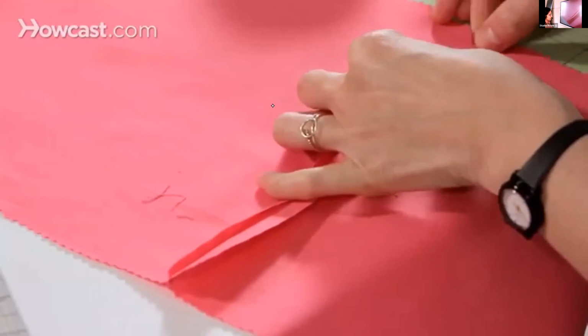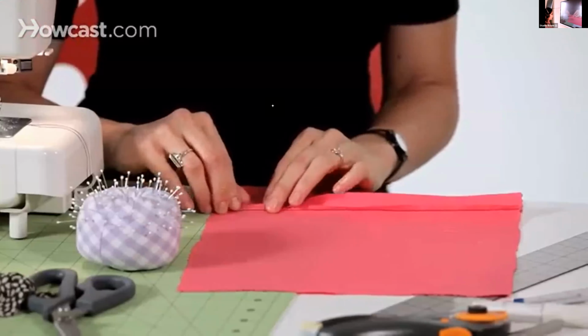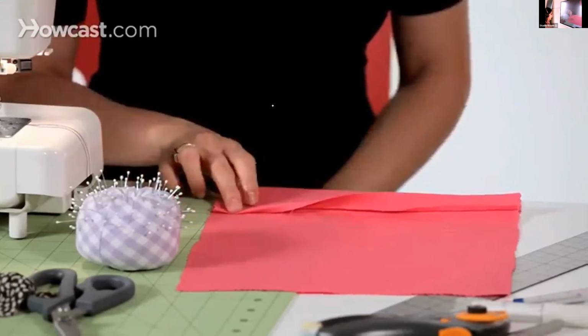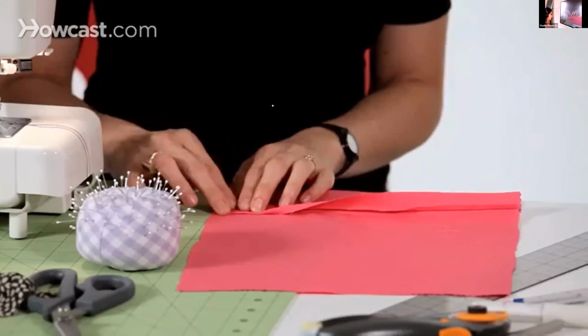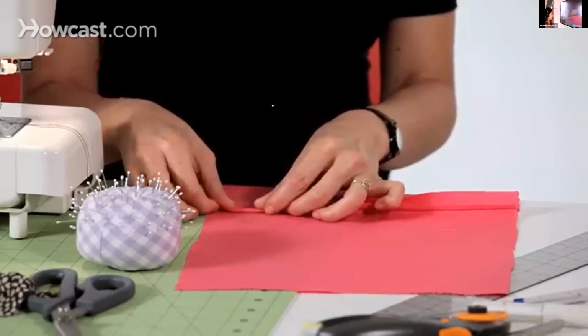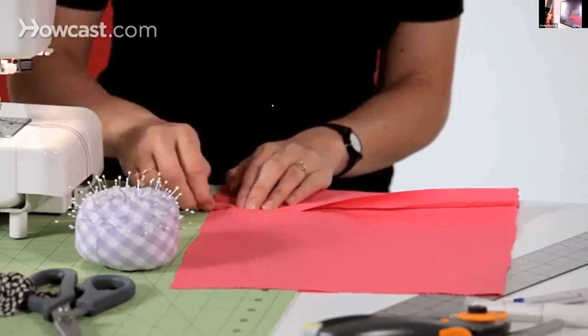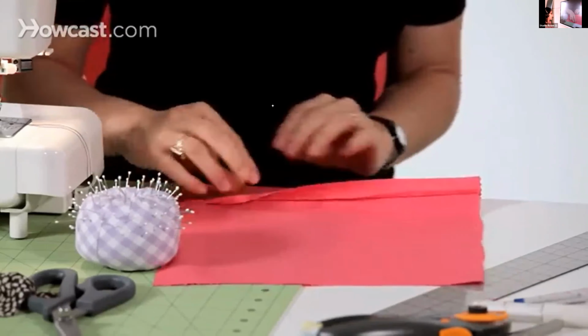Folded together. For all these purposes pins are used. Understood?